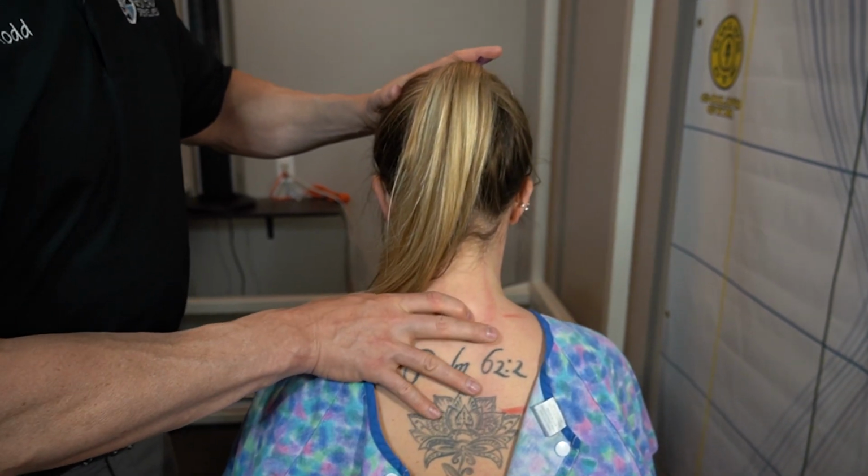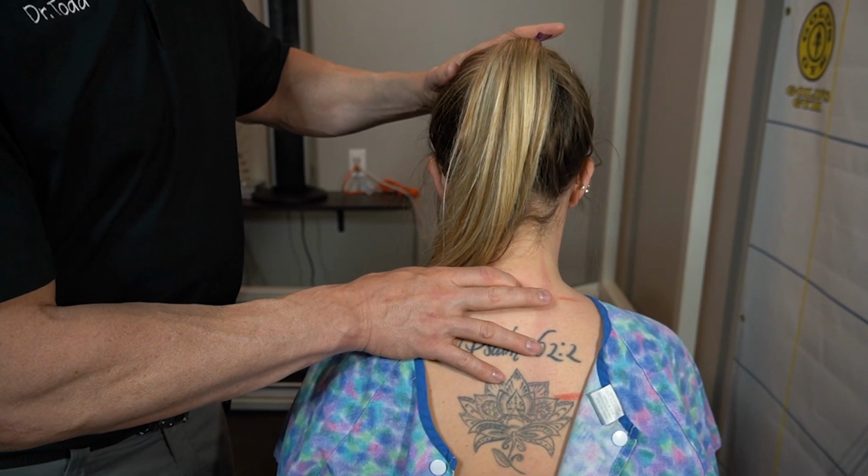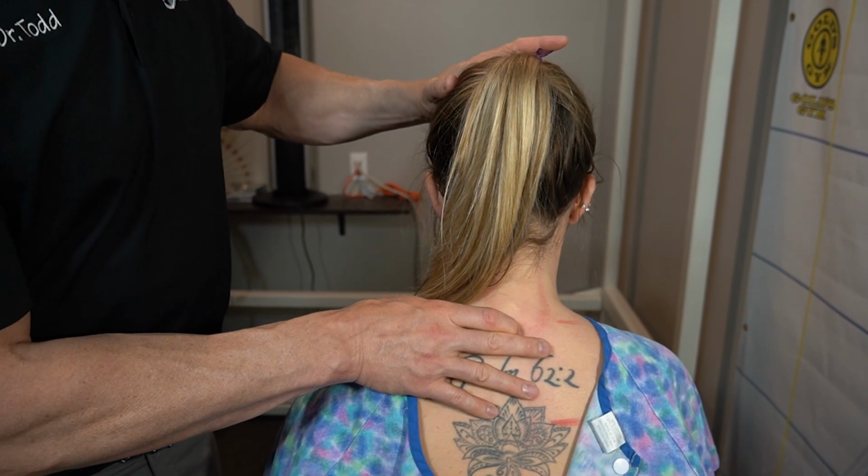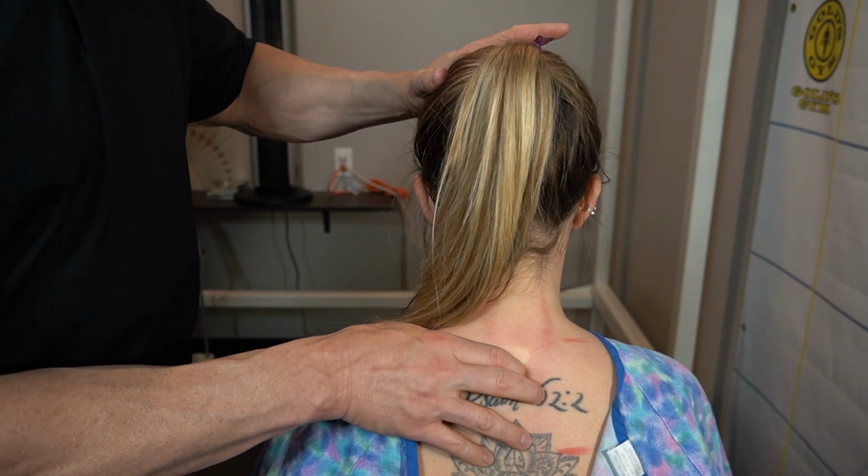I'm also going to ask if there's any tenderness. There may or may not be. Is that tender at all? No. Okay, so that's C7, oftentimes not too tender. Is this tender at all? It's T1. No. Okay, T2.